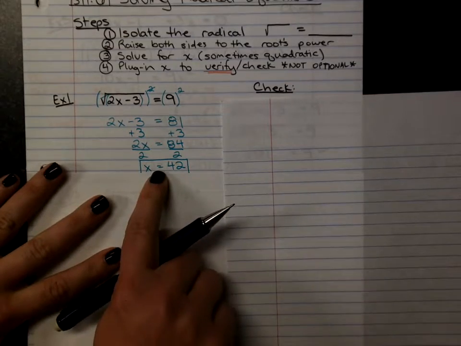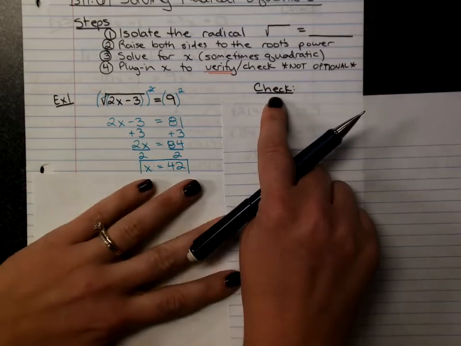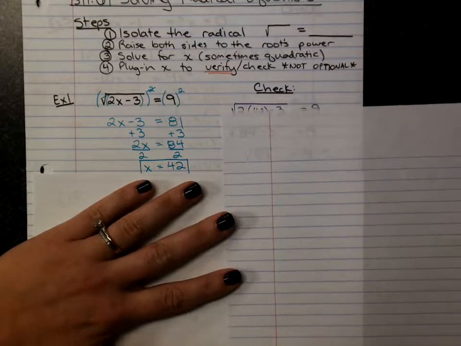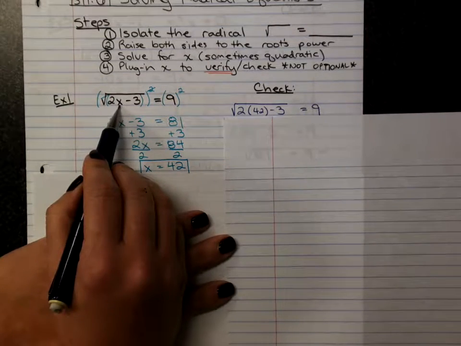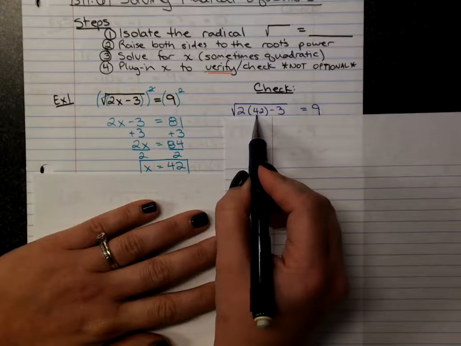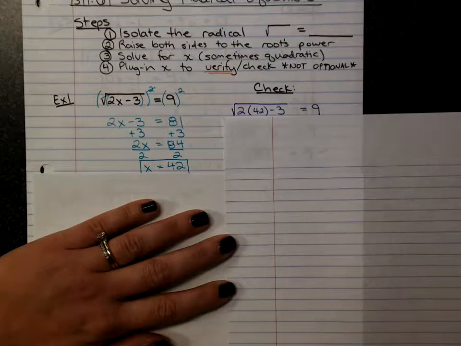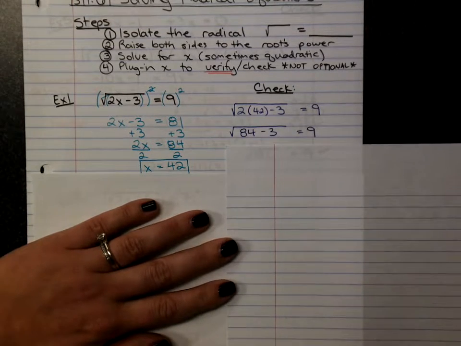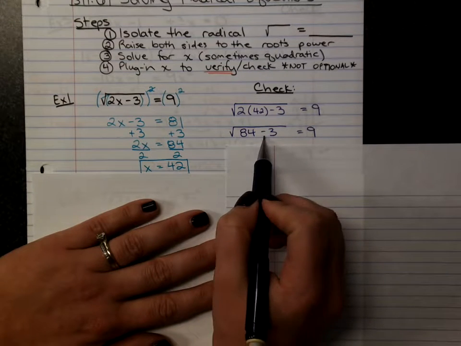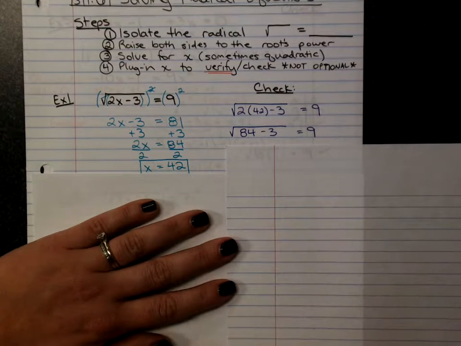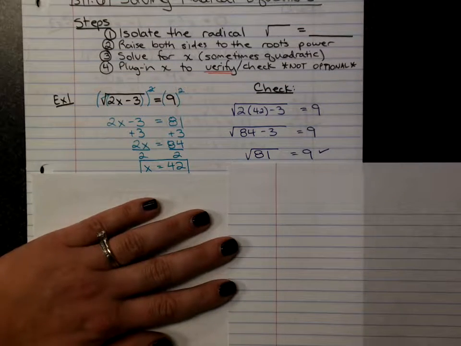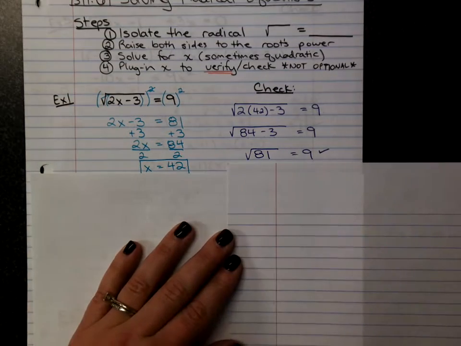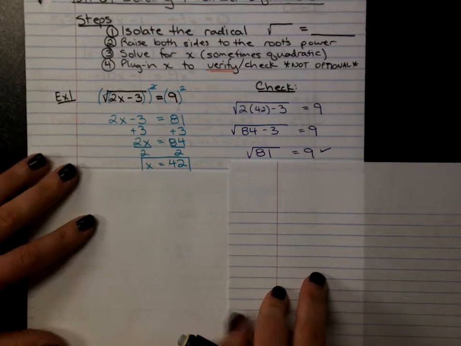Once you have your answer, you have to go back and check. So from there, I'm going to plug in 42 where I saw x in the original problem. So the square root of 2 times 42 minus 3 equals 9. 2 times 42 is 84. Minus 3 is 81. That's the square root of 81 equals 9. We know that that's true, so 42 is a valid answer.